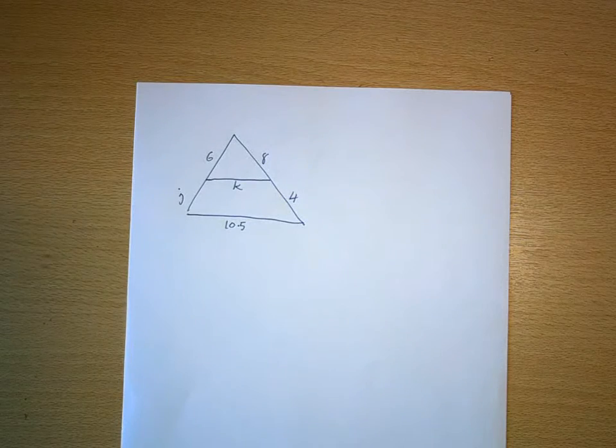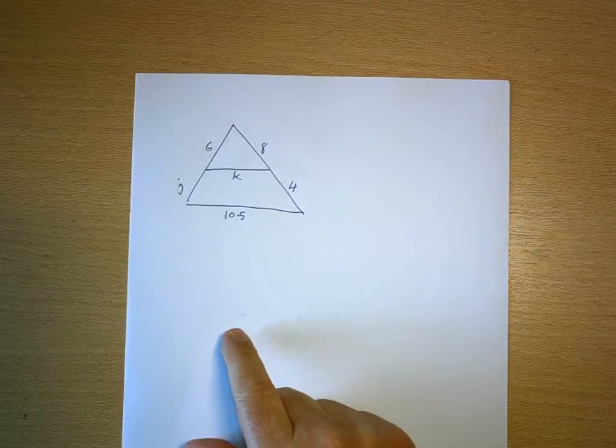Right then, Max, so these are similar triangles questions, and what you have to do before you can start answering the questions is separate out the two triangles, and also they have to be orientated so that the corresponding sides match up. So I'll show you what I mean by that.